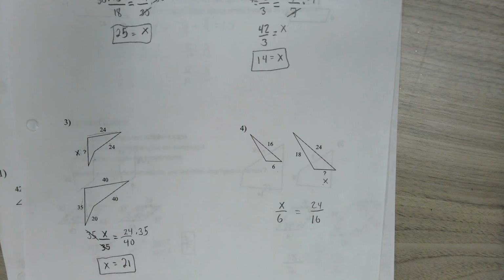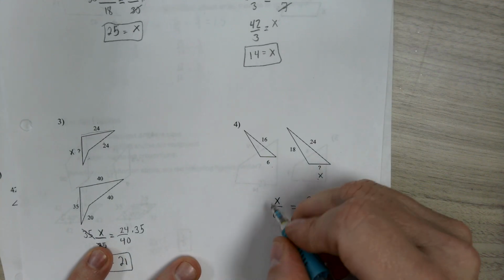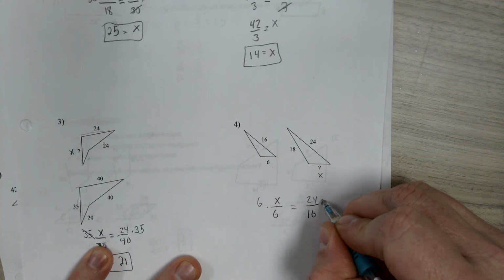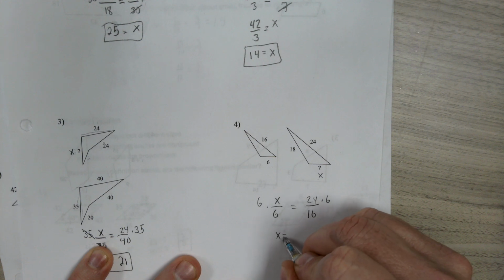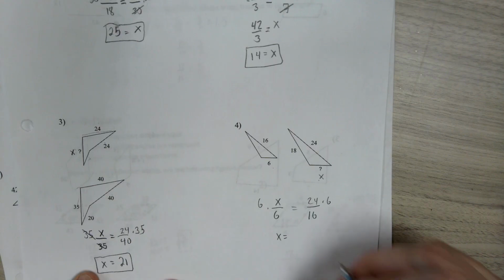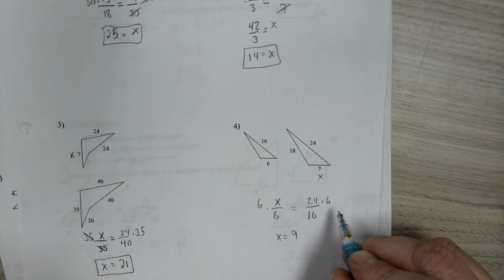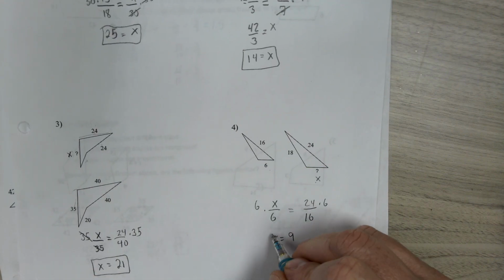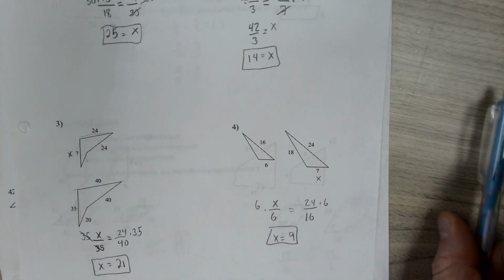To solve this, we're going to go ahead and do the same thing. Clear the fraction by multiplying by 6. We get x equals 9. 24 times 6 divided by 16 is 9. And that will be that answer.